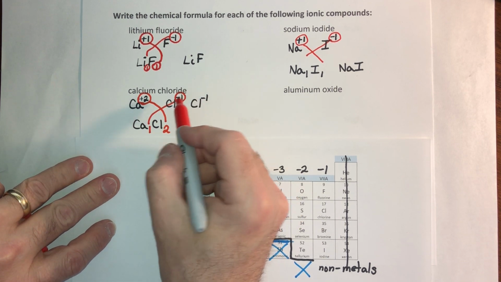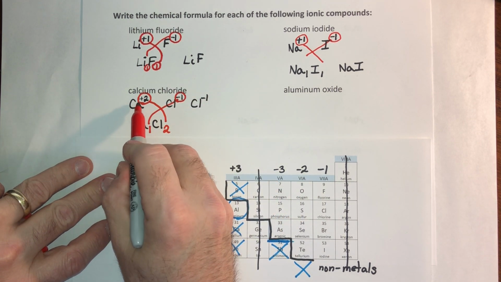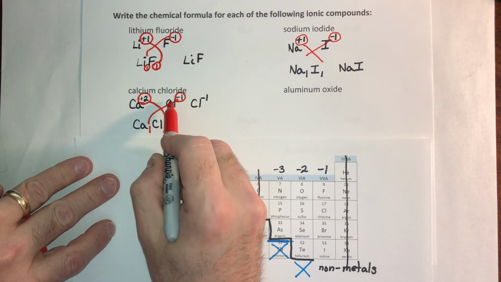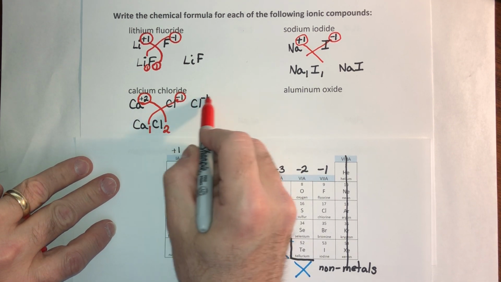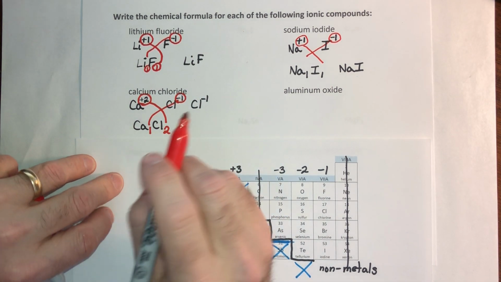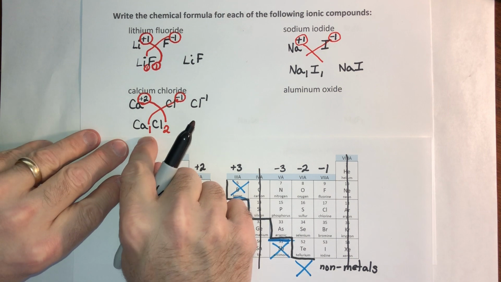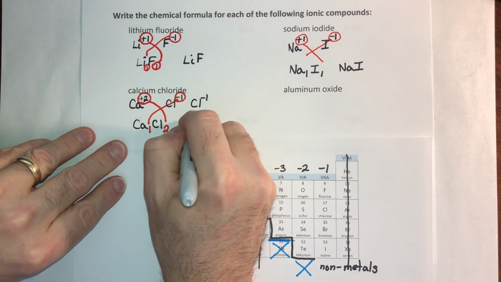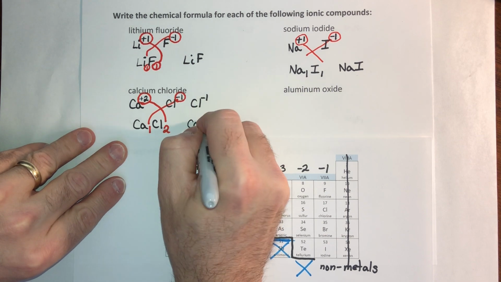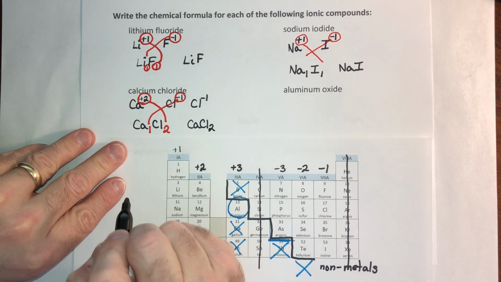In order to balance the charges, I saw that if calcium is a plus 2 and chloride is a minus 1, then I'd need 2 of them in order to give me a total of minus 2 on my charge. Okay, so if I rewrite this, because again, I don't want to write that 1, I'd say calcium, no subscript, which implies 1, chloride with a 2.